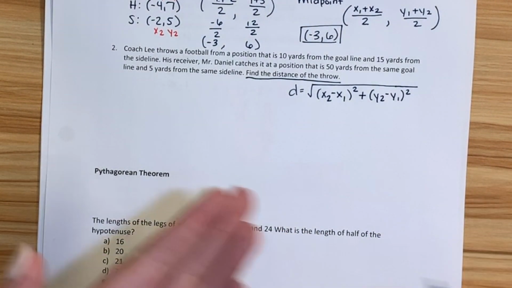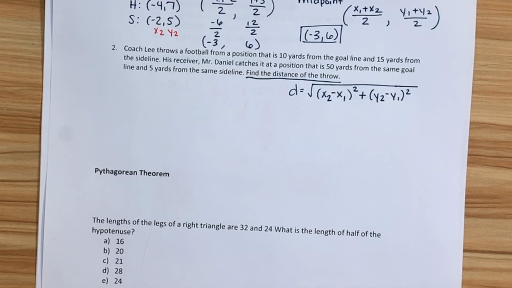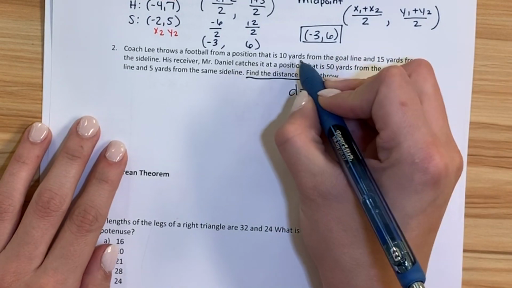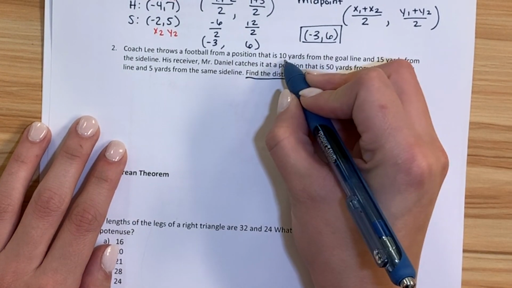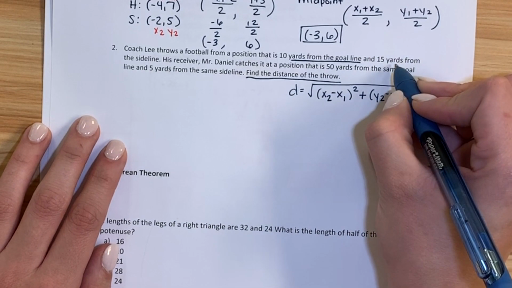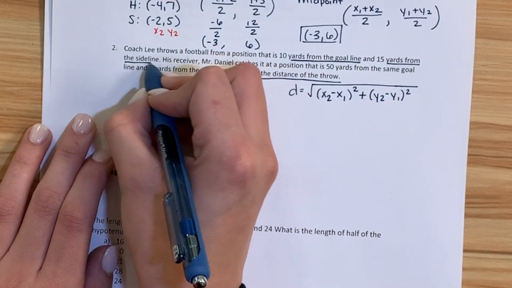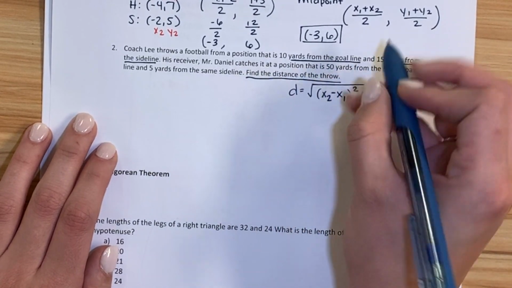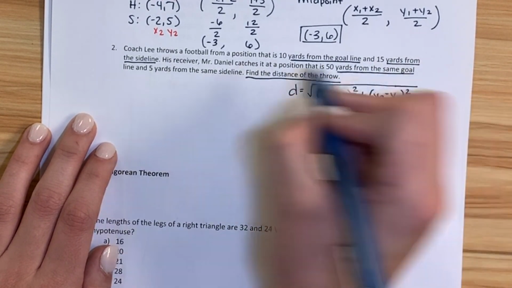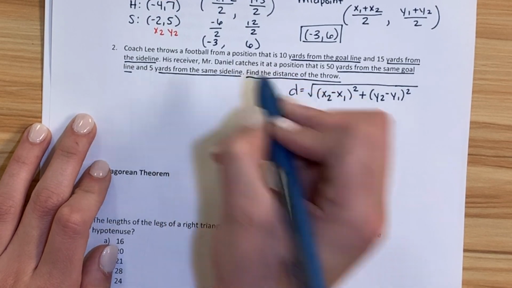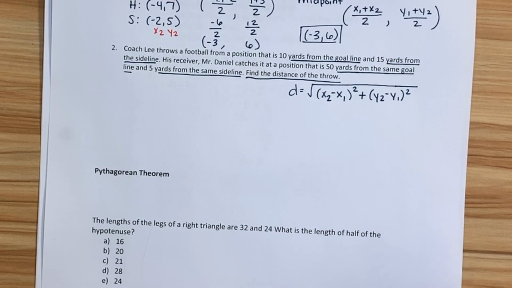Now, I see x2, x1, y1, y2, all of these letters, but it's not very clear to me which number goes to which. So I'm going to just relook at the problem again. And I noticed that there's two things that are happening in both situations with Coach Lee and Mr. Daniel, and that's the positions that they're at. Now this first number is yards from the goal line, and this second number is yards from the sideline. And if you notice that, Mr. Daniel also has a certain number of yards from the same goal line and from the same sideline. So I could probably create some points from this.